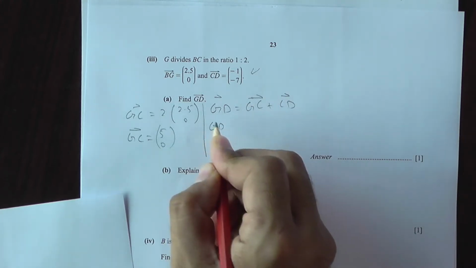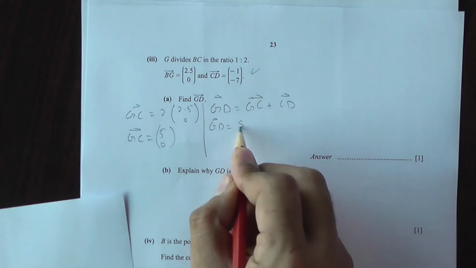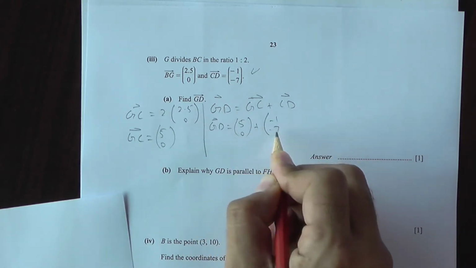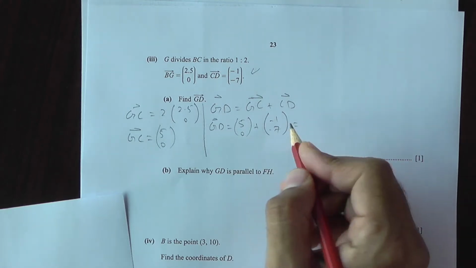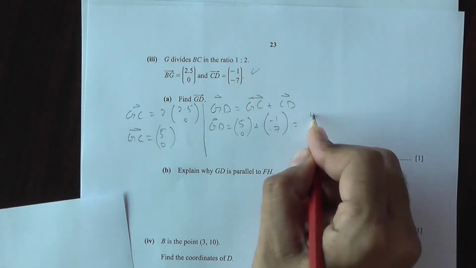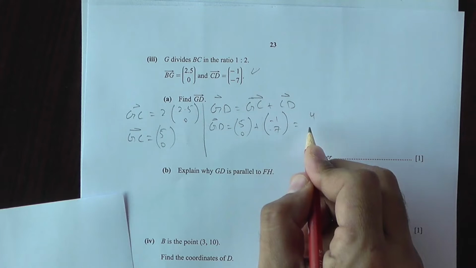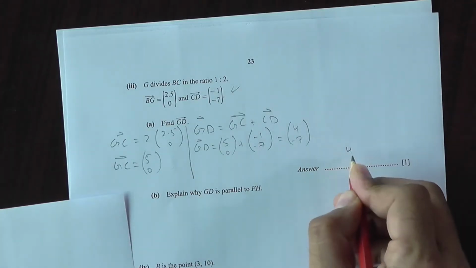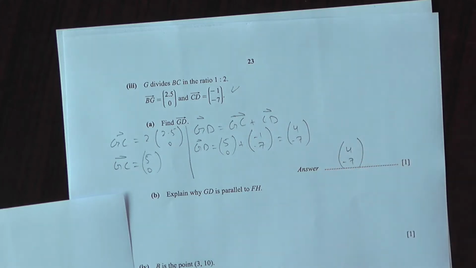So GD, let's see what we get, (5, 0) plus (-1, -7). 5 minus 1 gives us 4, and 0 minus 7 gives us -7. So our answer to this part is (4, -7). I hope this is making sense so far.